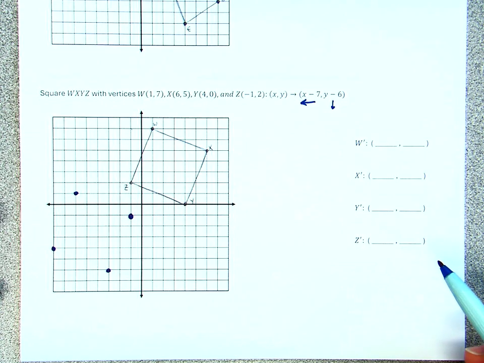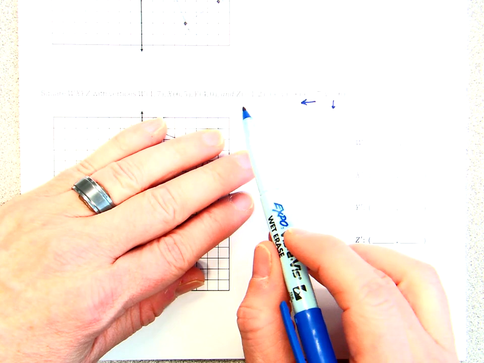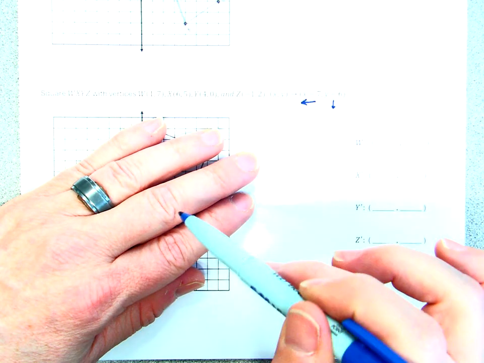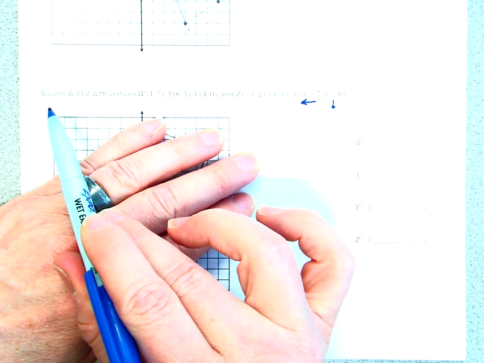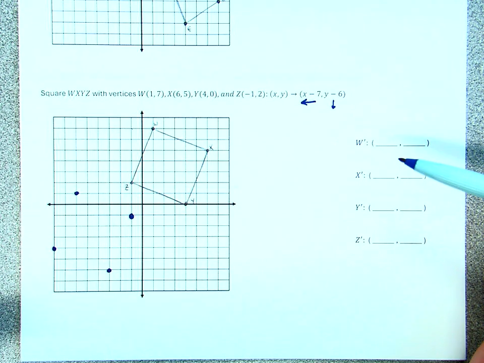Right. And the good thing with practicing with these shapes is that if you start off with these ordered pairs, if this is something new to you, and you plot them, and the shape that you plotted doesn't look like a square, then you probably plotted the points incorrectly.